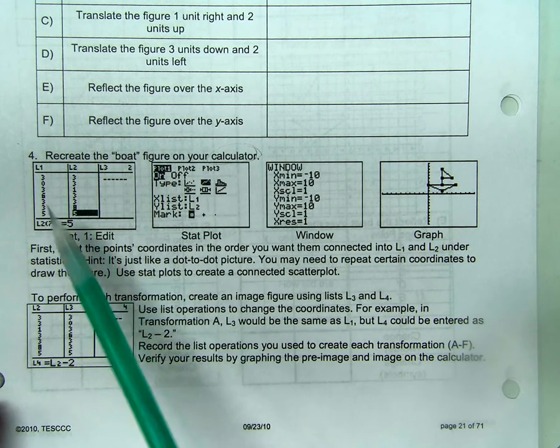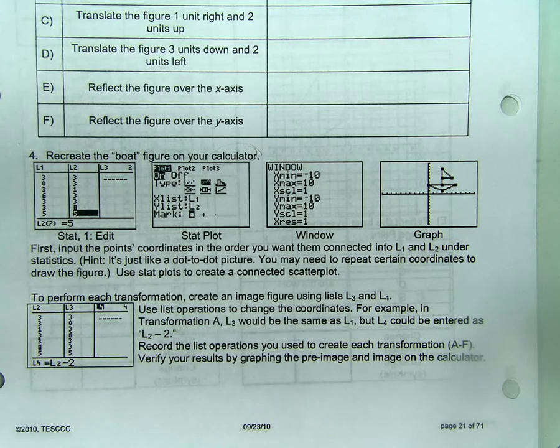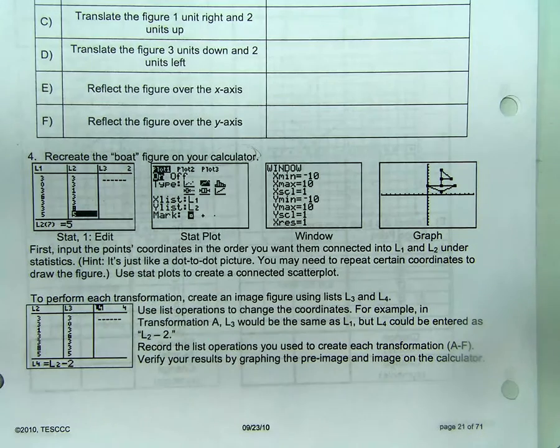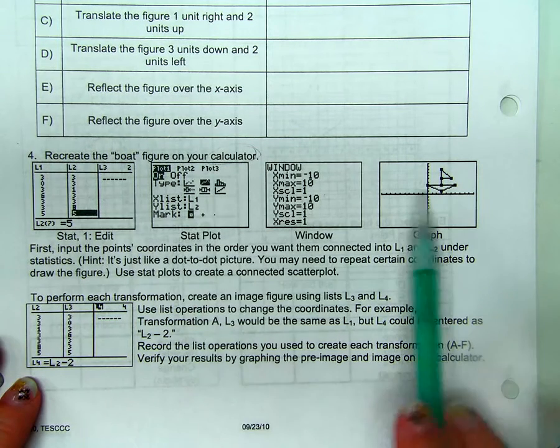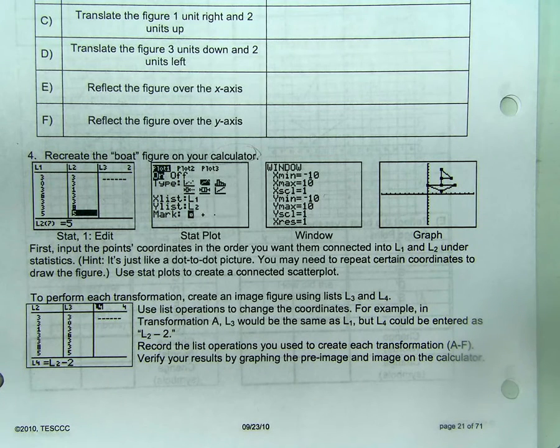These screenshots right here tell you how to recreate the boat with the old calculator. Well, that's not really hard, and that would be for regular credit. But the reason this is extra credit is because we'll have to use the new calculators, and these are not the right screenshots for you to go by. So you're going to have to figure it out, right?